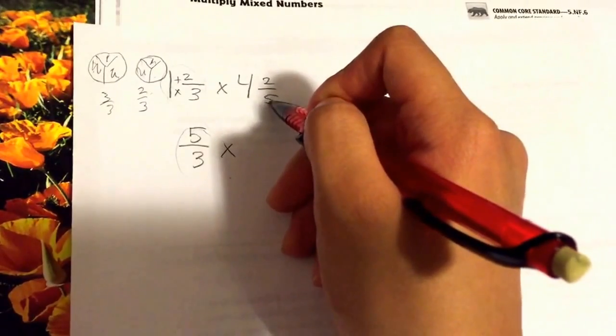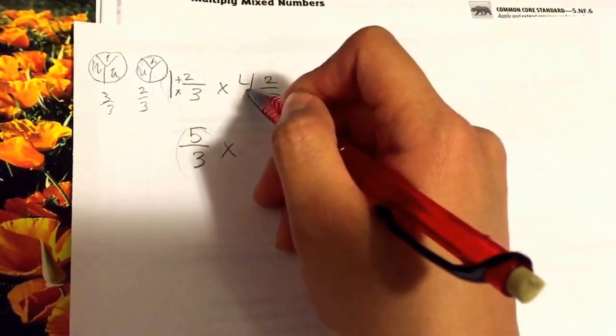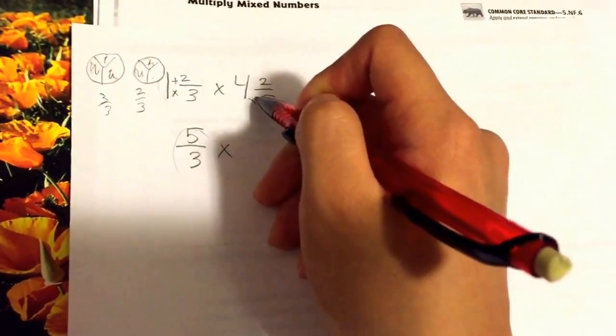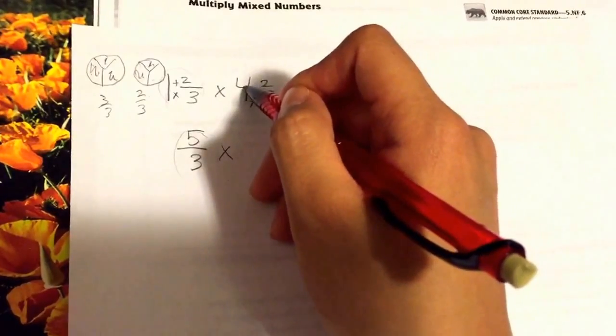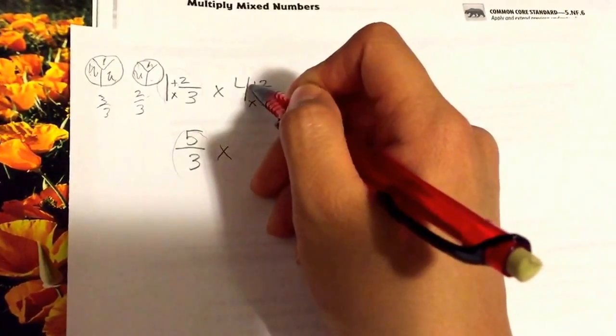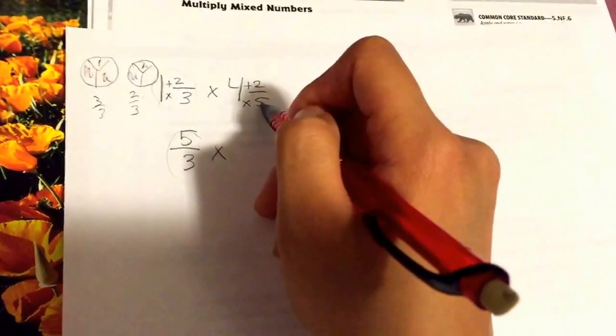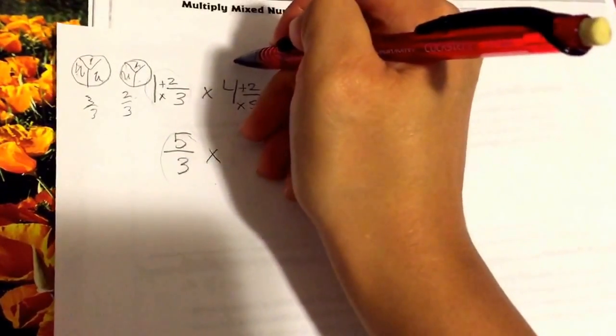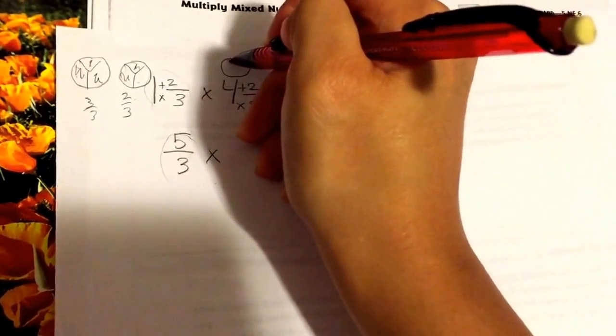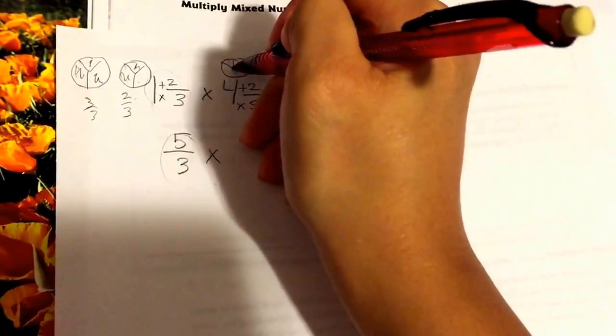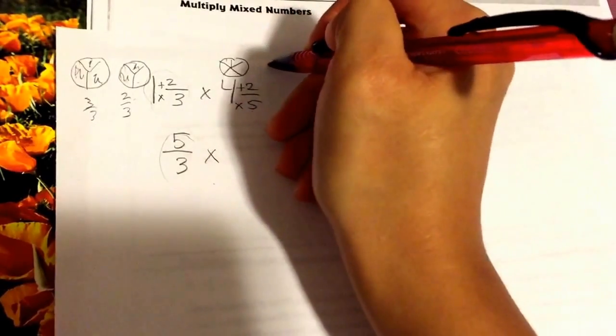So what are we going to do first? We're going to take the 5 and we're going to multiply it by the 4. Then we're going to take the 4 and add it to the 2. The reason why, the denominators, what we're repeating, we're going to draw a person to get 5 pieces.